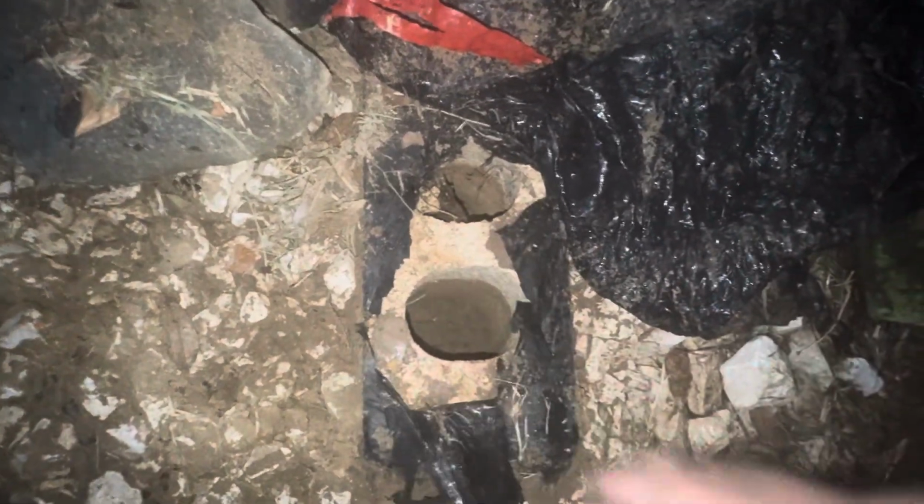This is something. What is it? There is something. This is a pipe. This is another pipe. Well, we are in the piping system right now. This is a block. Okay, this is a block.